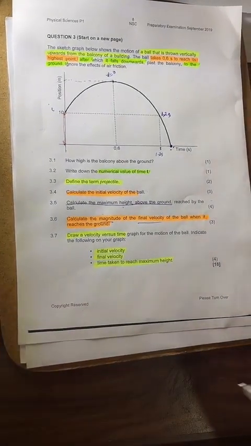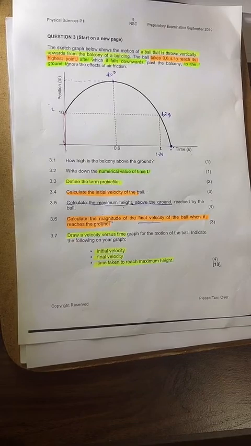Now the last question says draw a velocity versus time graph for the motion of the ball. Indicate the following on your graph: initial velocity, final velocity, and time taken to reach maximum height, and you are awarded four marks for doing that.